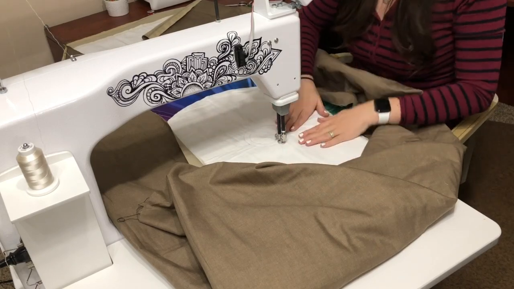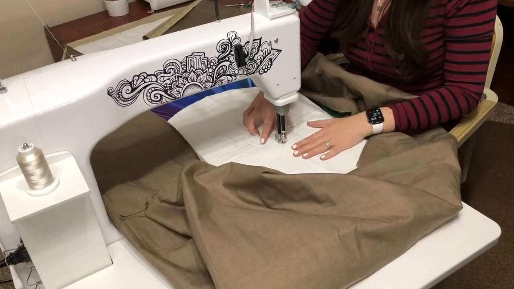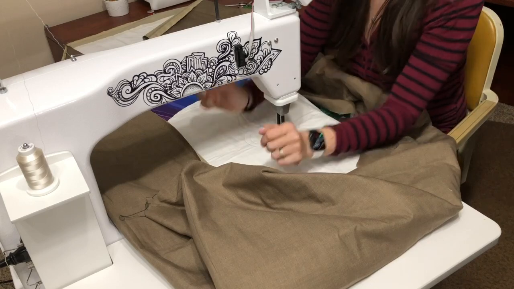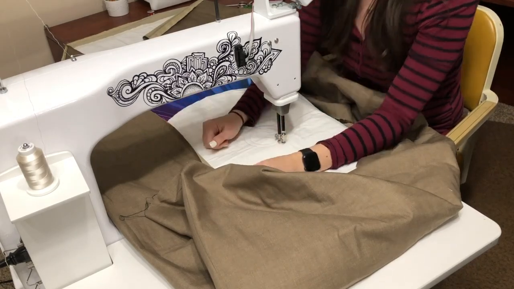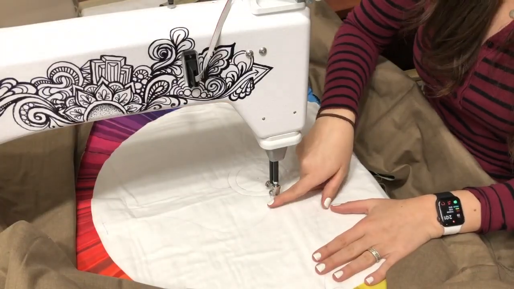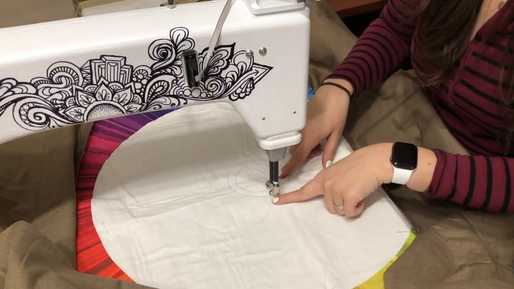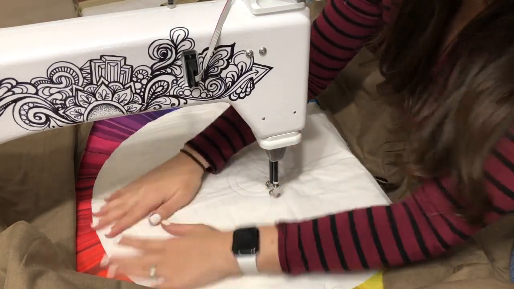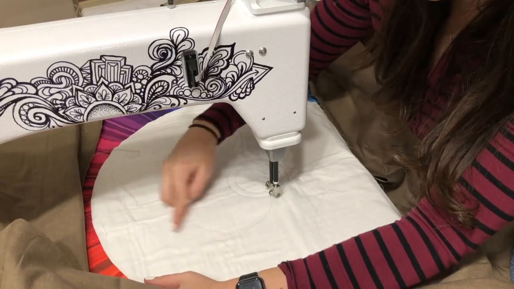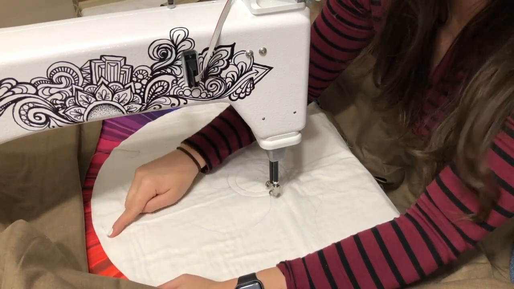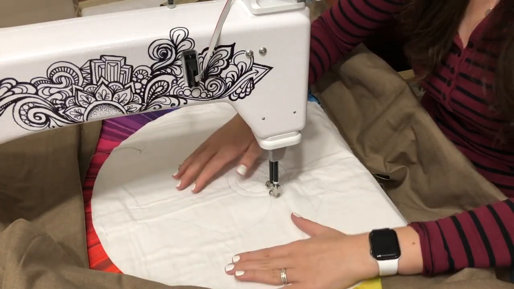Okay, so I have my two center circles stitched down. So now let's actually do the filler that we talked about. So I actually ended kind of conveniently on the left-hand side, going up to the top. So let's get up there and then let's do the 1/2 inch stitch around the outside edge of our circle.